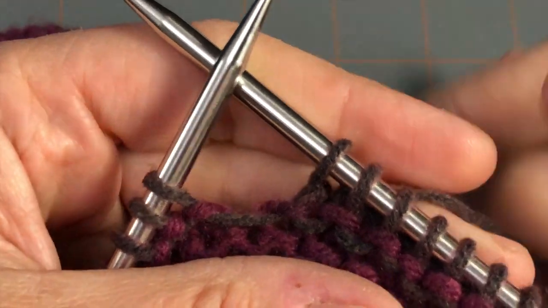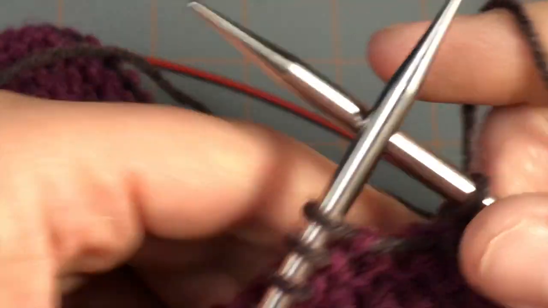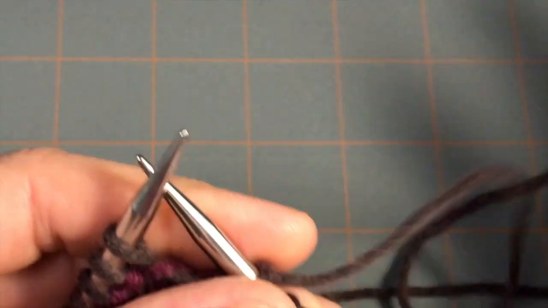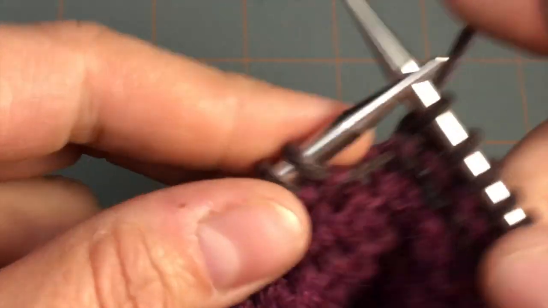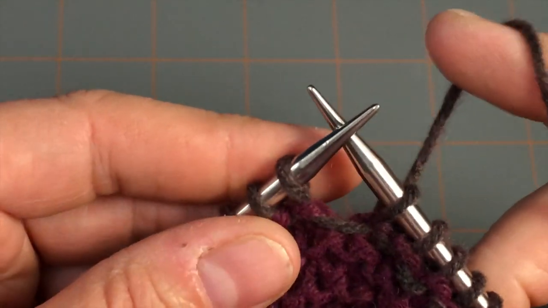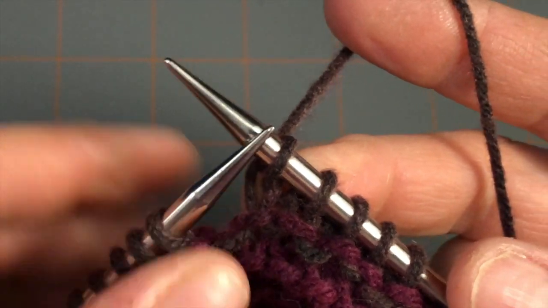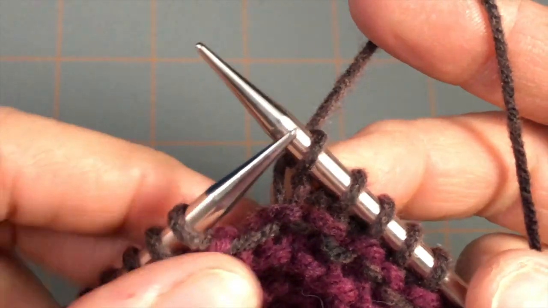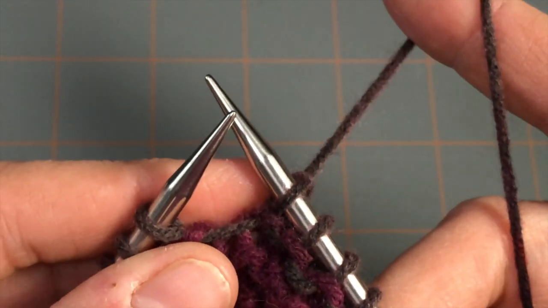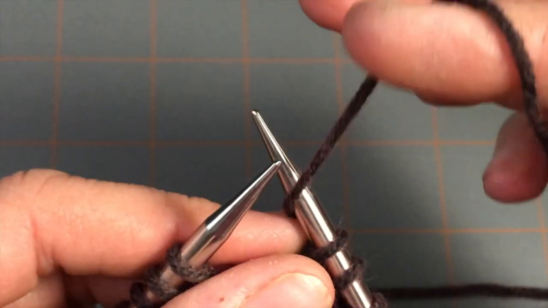Okay, so let's go back to my garter stitch shawl just so that I can show you the way in which you want to do a yarn over. So when you're doing a regular yarn over in your pattern, you're coming from a knit stitch, as is in this case. If you're coming from a knit stitch, your yarn is coming from the back, and you're simply going to yarn over and around.